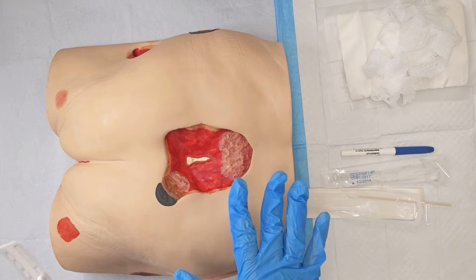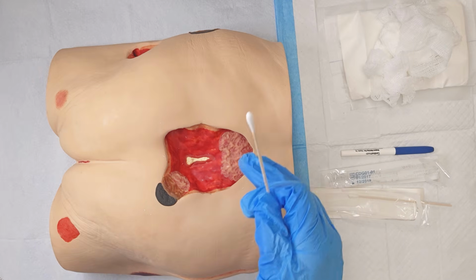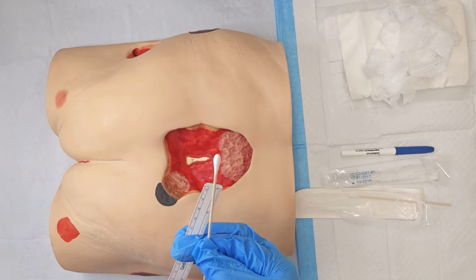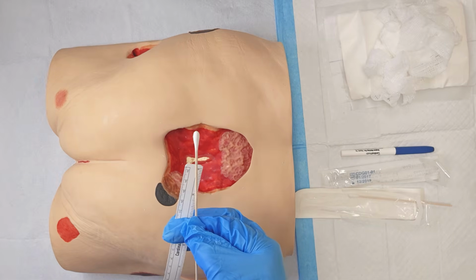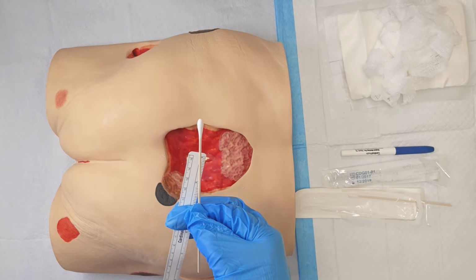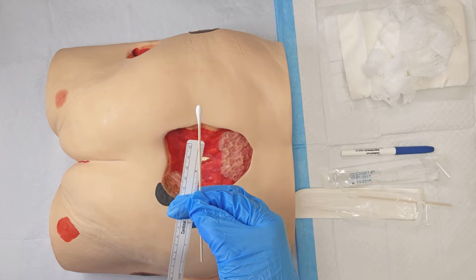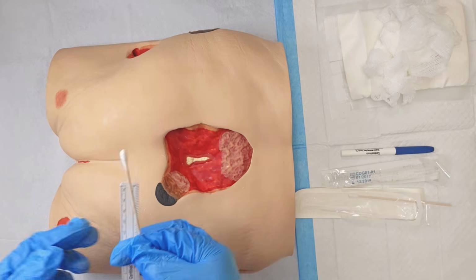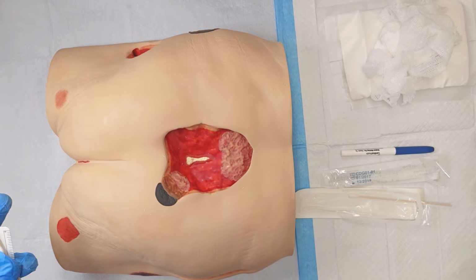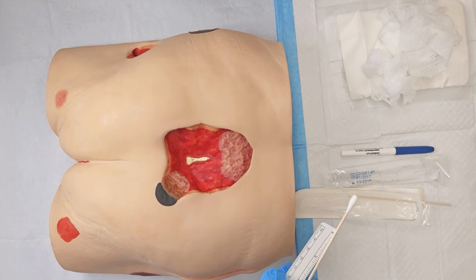Now, we have to document where we see undermining and tunneling. And to do that, we use the face of the clock. So with every wound, when you are documenting your measurements, you use the face of the clock. So 12 o'clock will be where the head of the patient is located. 6 o'clock would be the feet of your patient, okay?